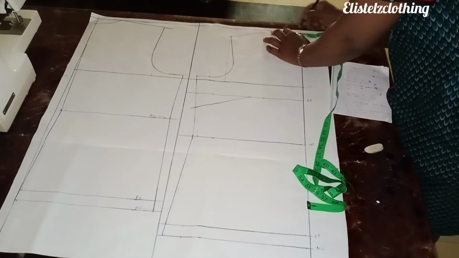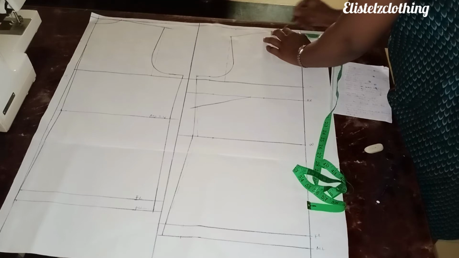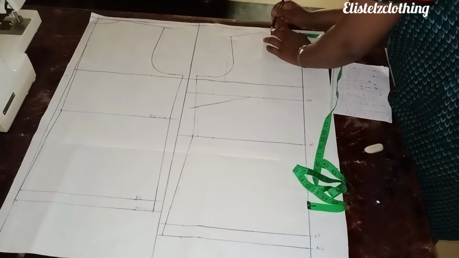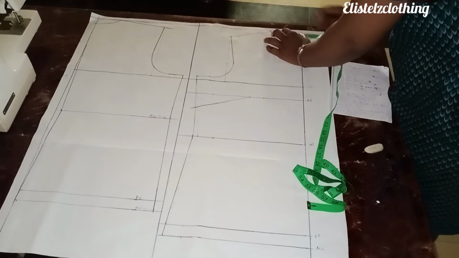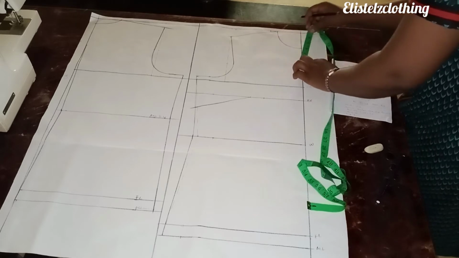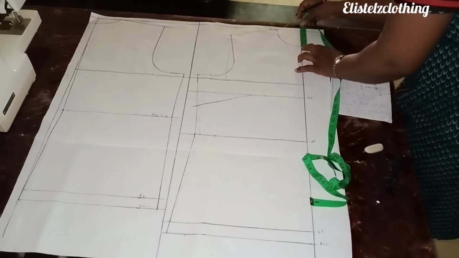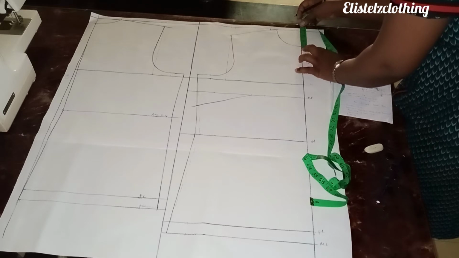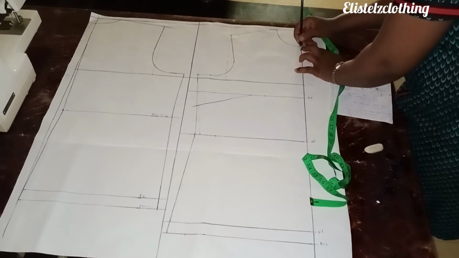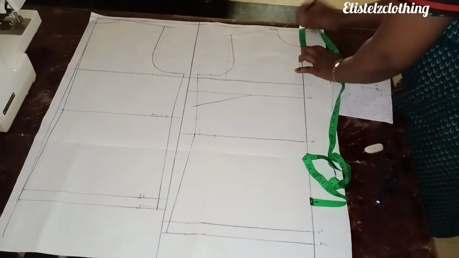I don't want it too wide, so that's 3.75 here. Okay, now for the neck depth, I also want it to be 3.75, just slightly below the collarbone.